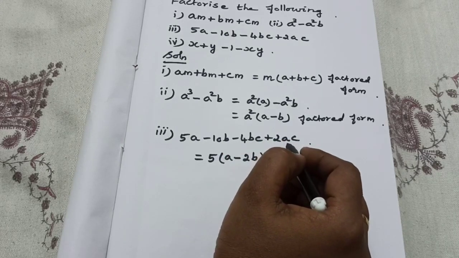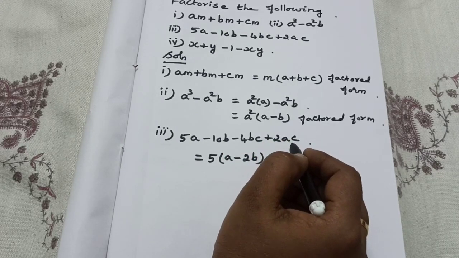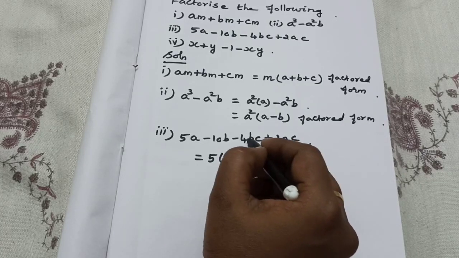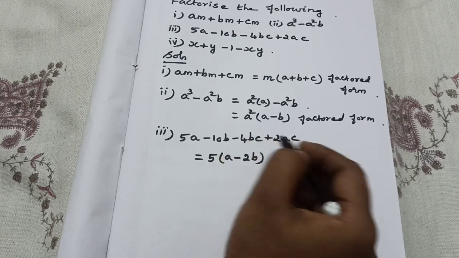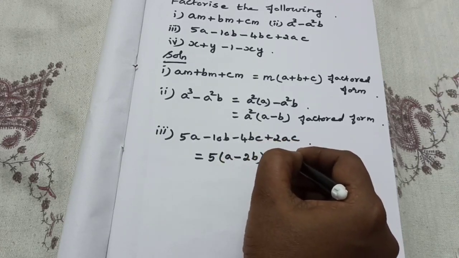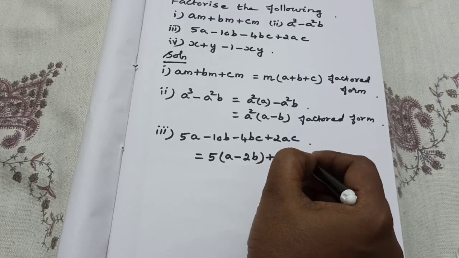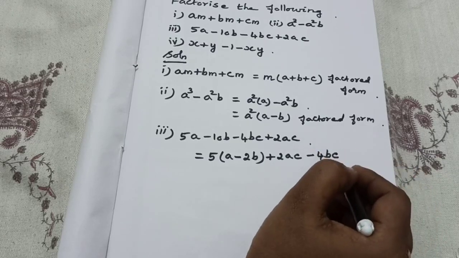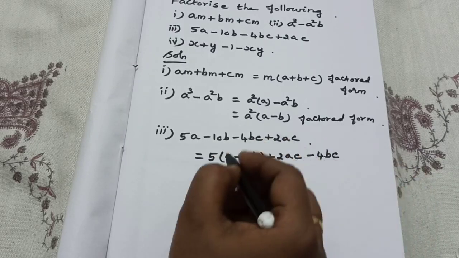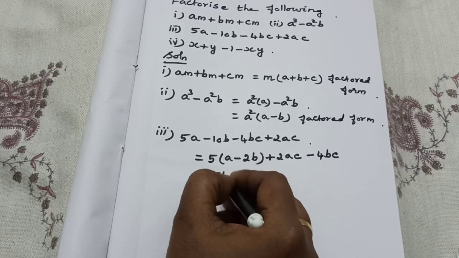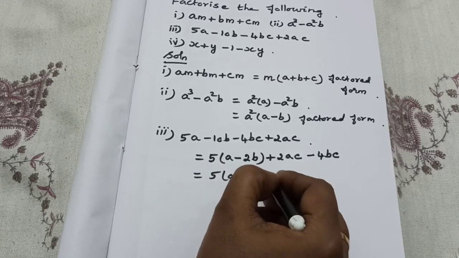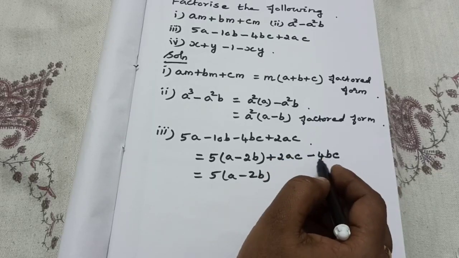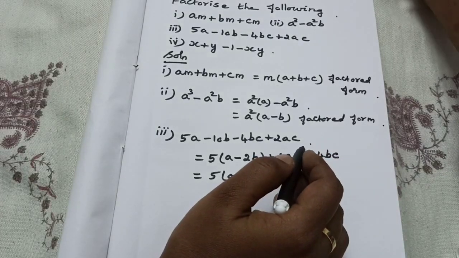Then next two terms we should take. Which is common here? First itself we need A, isn't it? So shall we interchange? This term we bring here, and this one here. Then what we get? 2AC minus 4BC. Then equal to 5 into A minus 2B. Then compare these two terms. Which is common here? B, C is there, isn't it?